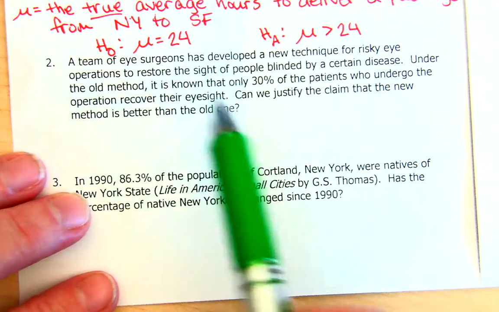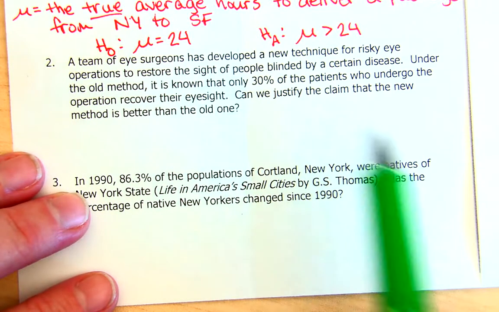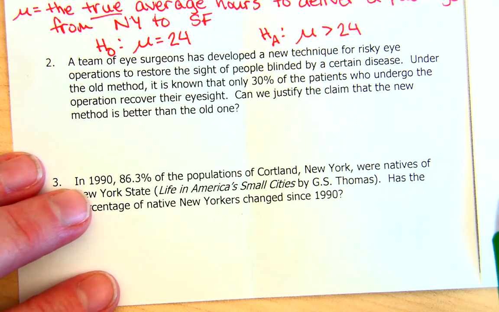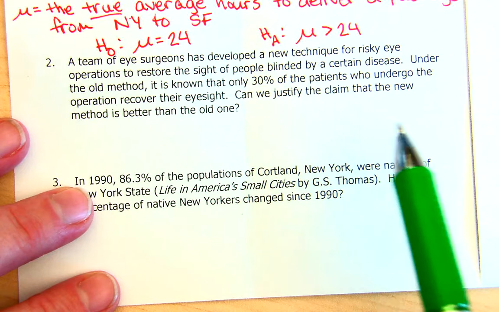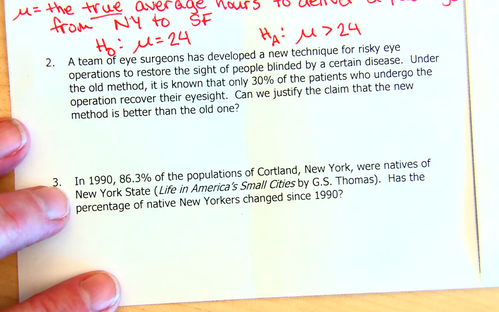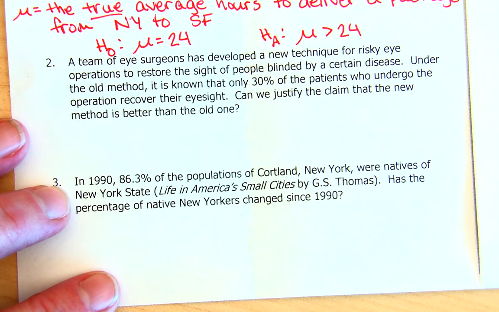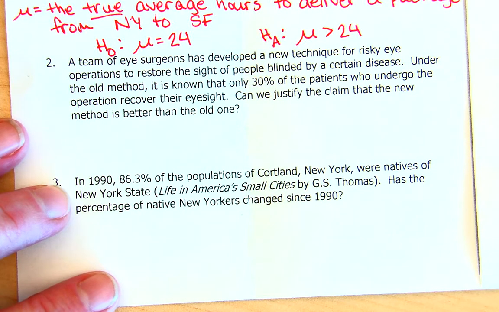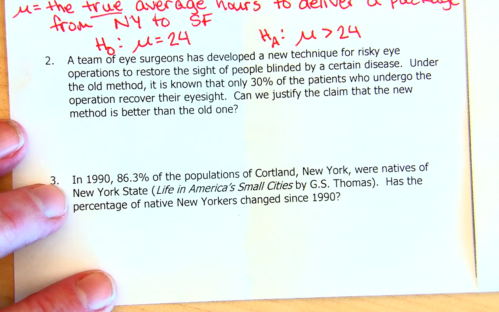Okay, number 2. A team of eye surgeons has developed a new technique for risky eye operations to restore the sight of people blinded by a certain disease. Under the old method, it is known only 30% of patients who undergo the operation recover their eyesight. Can we justify the claim that the new method is better than the old one? So are we dealing with means or proportions? Proportions. How do you know that?